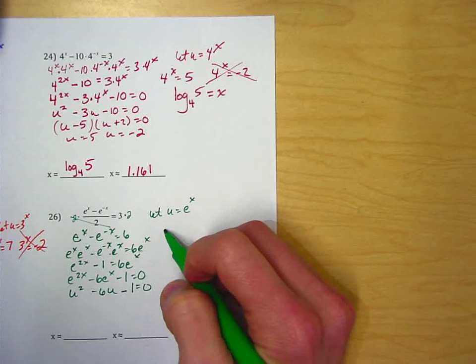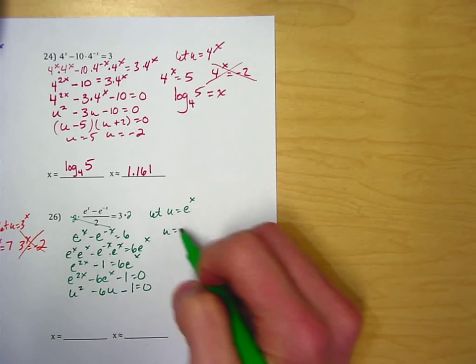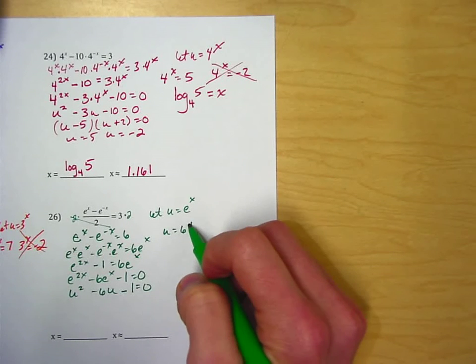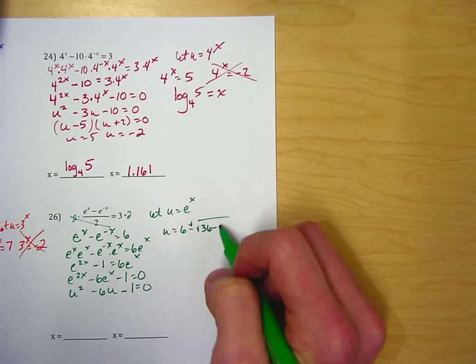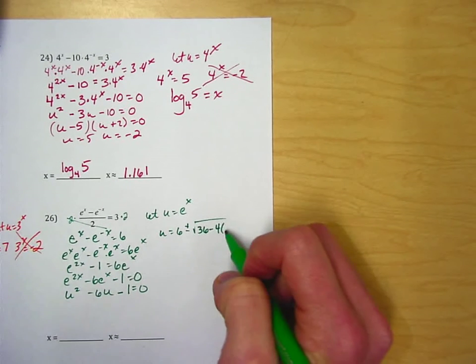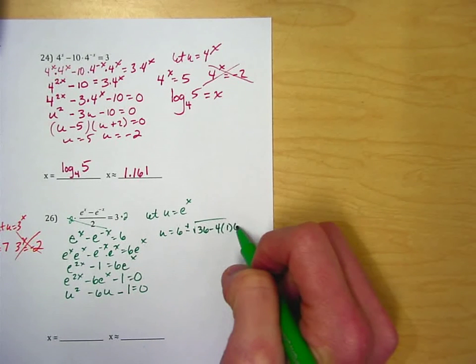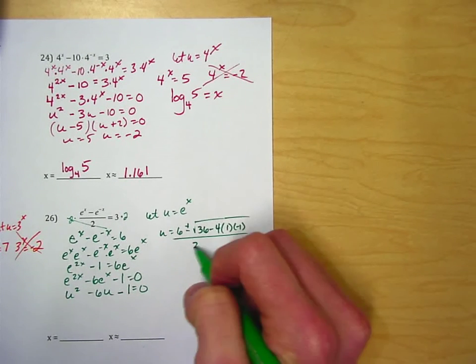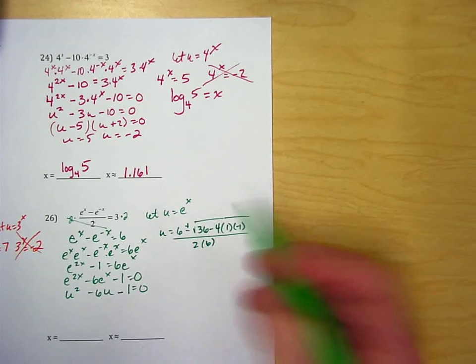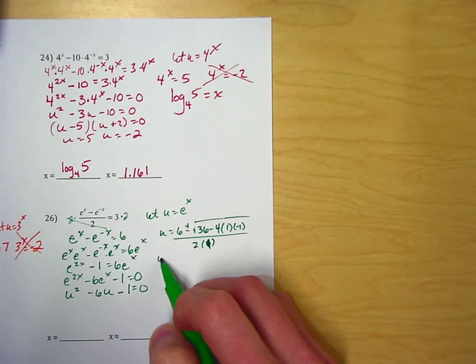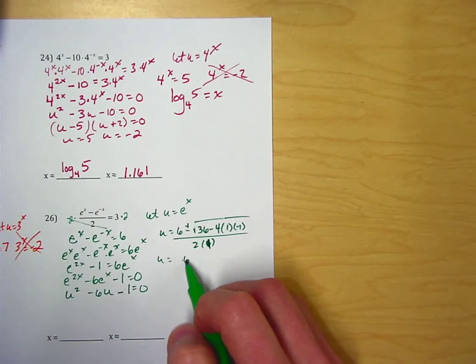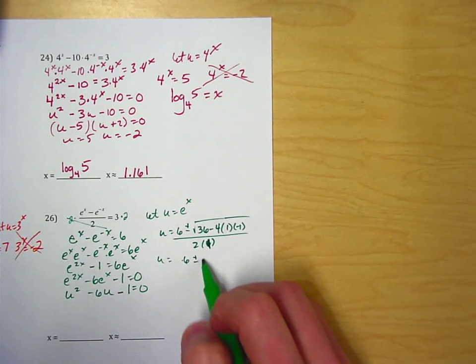So we're going to have u equals the opposite of b plus or minus the square root of b squared minus 4 times a times c all over 2 times a. Oops, a is 1. And then we get 6 plus or minus the square root of 36.